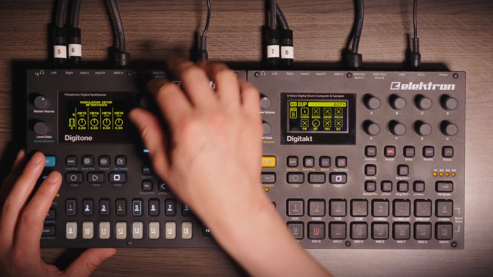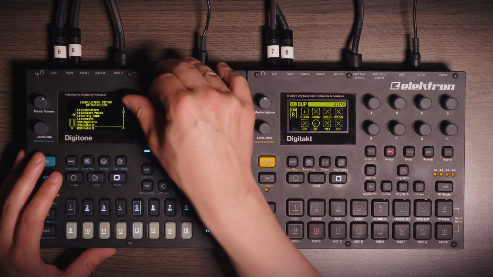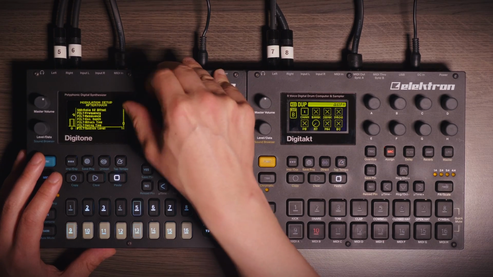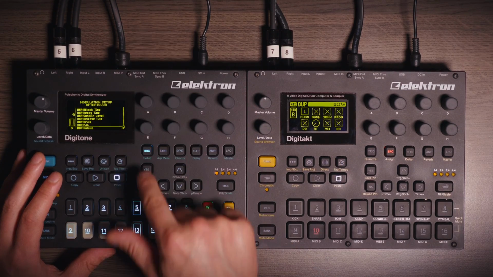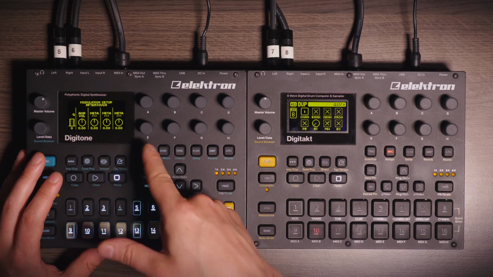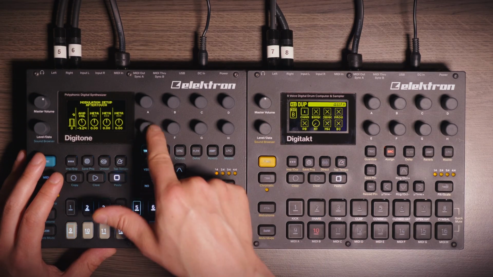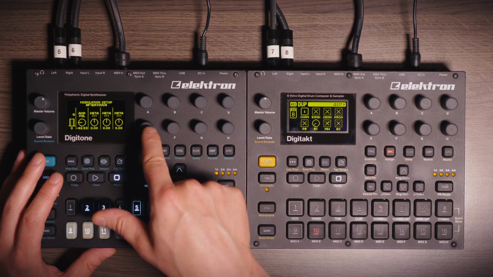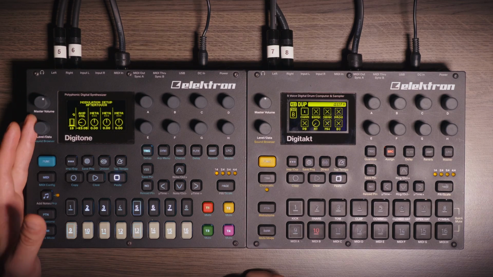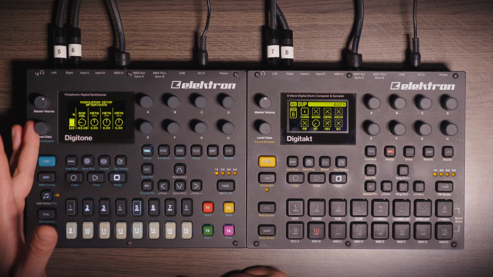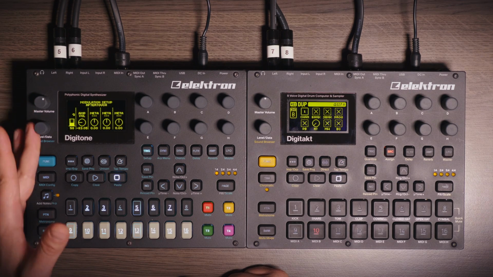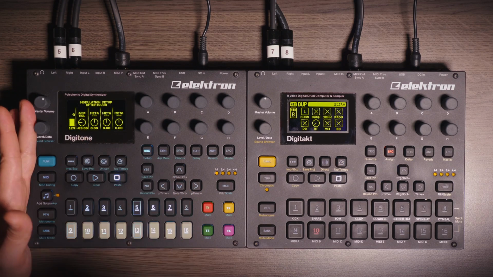But for now, let's set this up to amp level, amp volume, right? And we're going to set this to a negative value. So when this is modulated in a positive way, right, the modulation depth is going up, it will modulate the amp volume down.